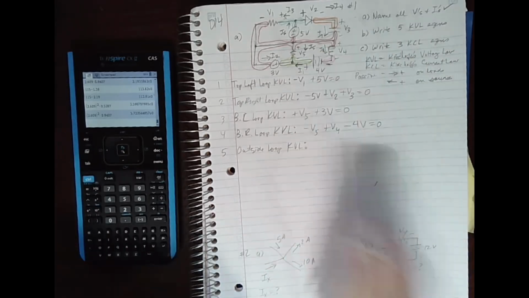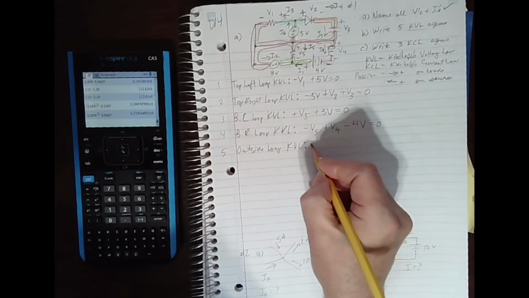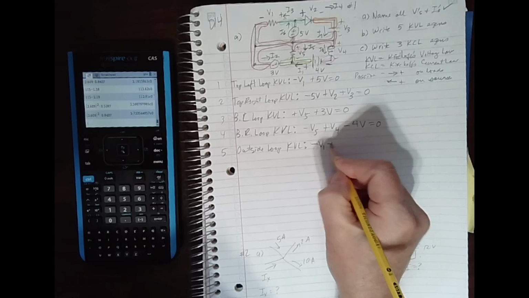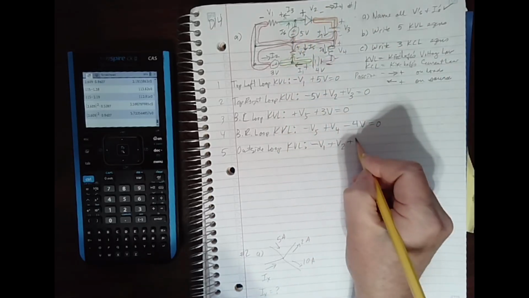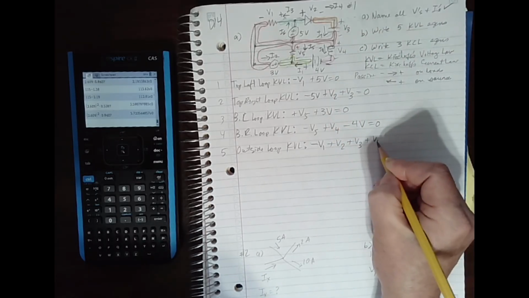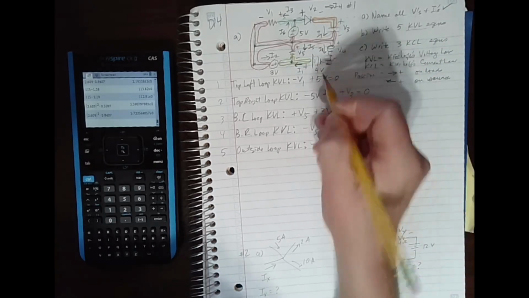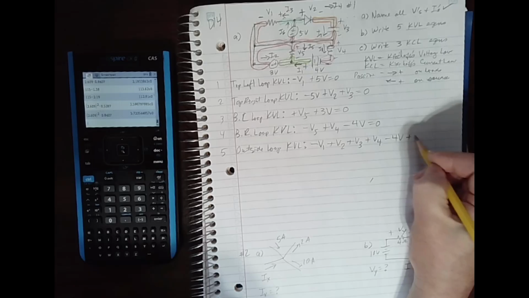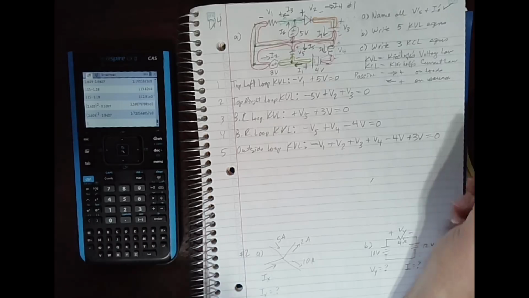KVL around the outside. Okay, so let's again start here. Going up, nothing. We hit V1, so we hit negative V1 because we hit the minus sign side first. Plus V2, as we hit the plus side of the diode first. Coming on down, plus V3. Coming on down the far side, plus V4, getting lots of positives. Coming in the negative side of the voltage source, so minus 4 volts. Continuing on to where we started, we come into the plus side of this voltage source, plus 3 volts. Come out the minus sign, back to where we started, equals 0.